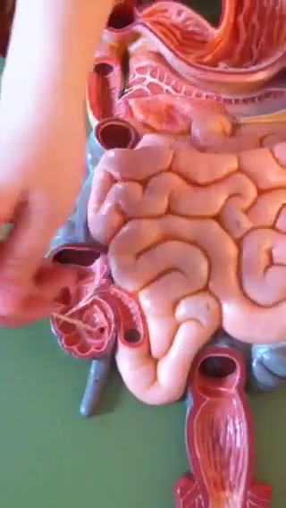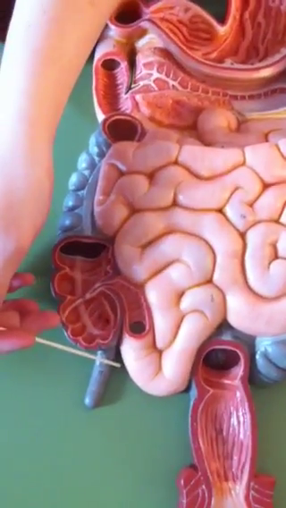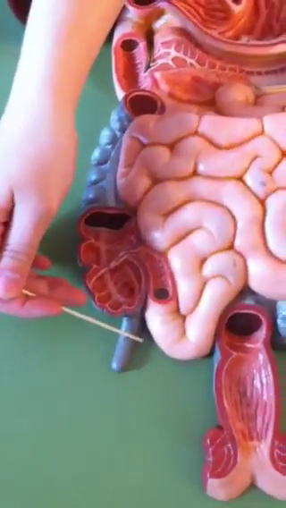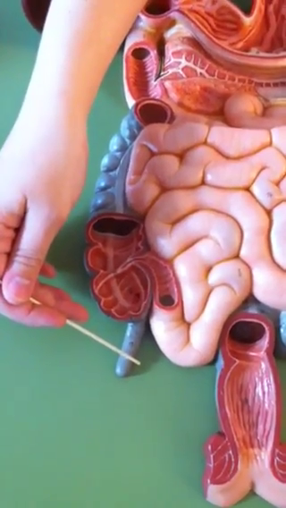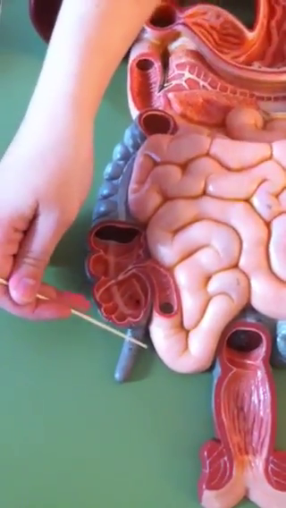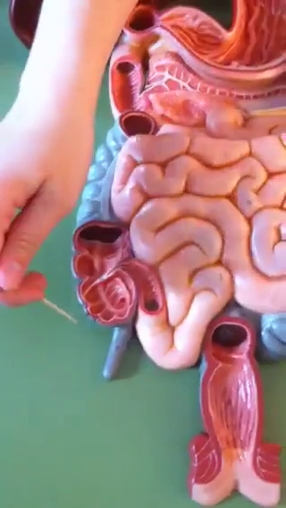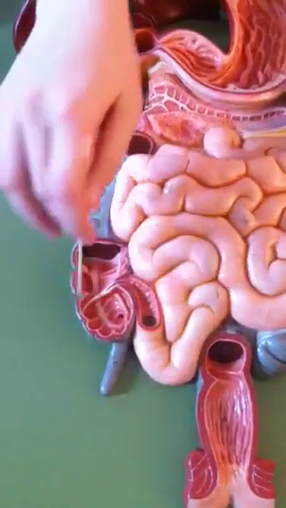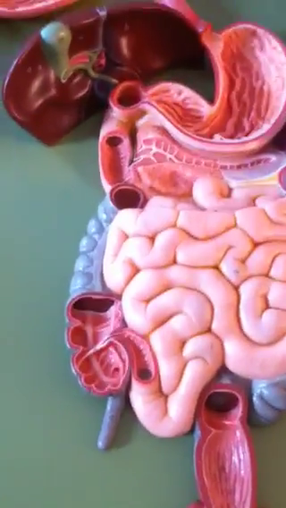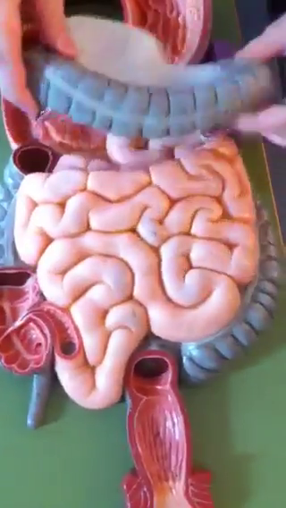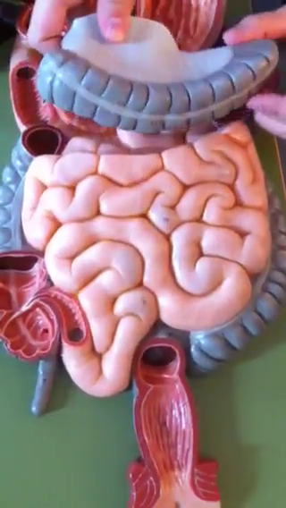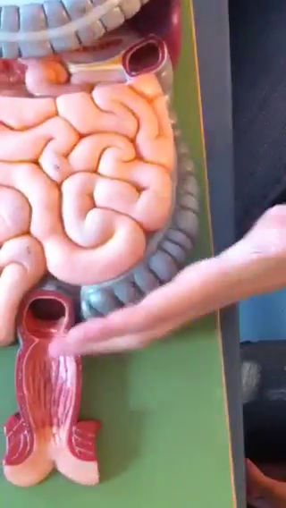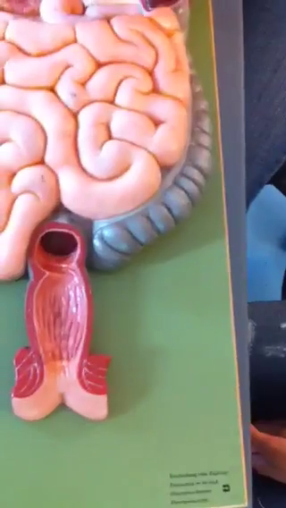From the cecum hangs off your appendix, or as they call it, I can't even say that word. So I'll call it appendix. Vermiform, vermi something appendix. But anyways, the appendix. The cecum, the ascending colon. So it should be somewhere right here. The transverse colon, descending colon, sigmoid colon, which you don't see on this model because it's in the back.